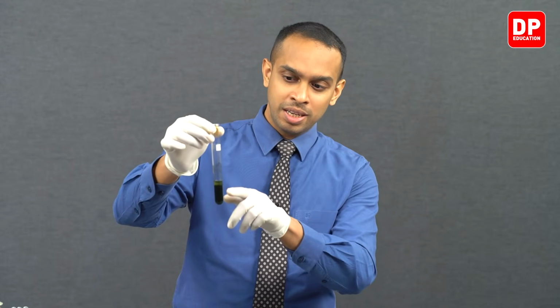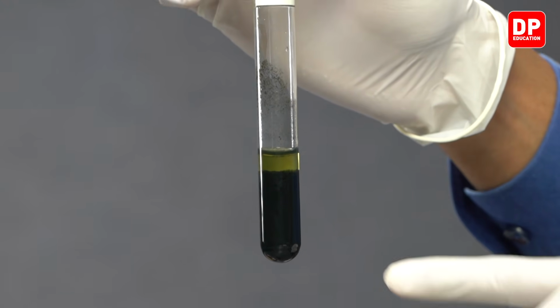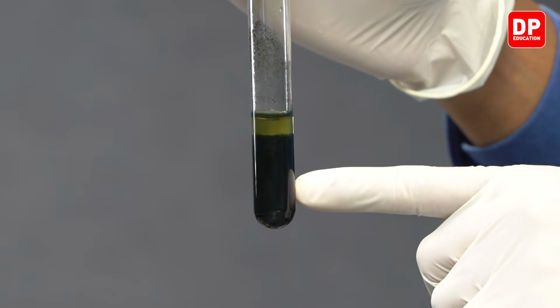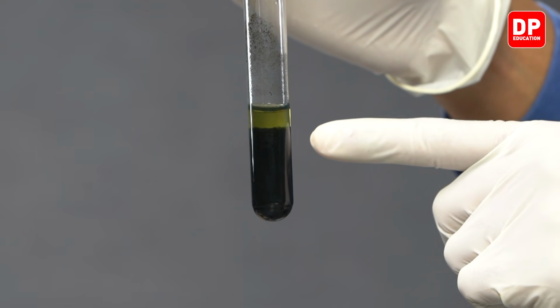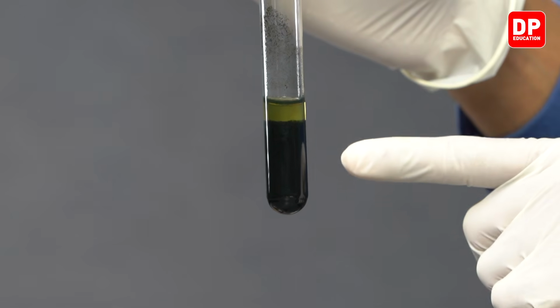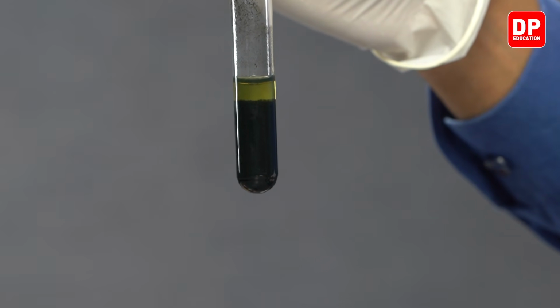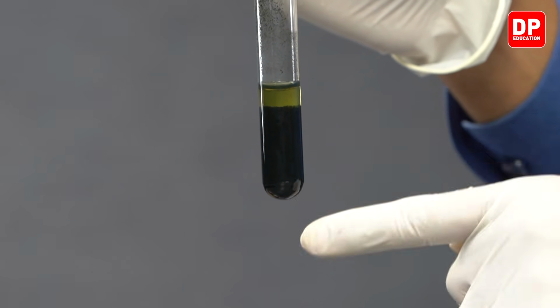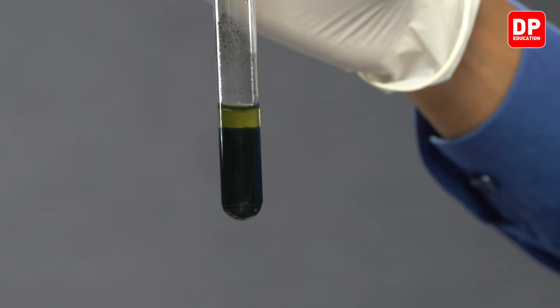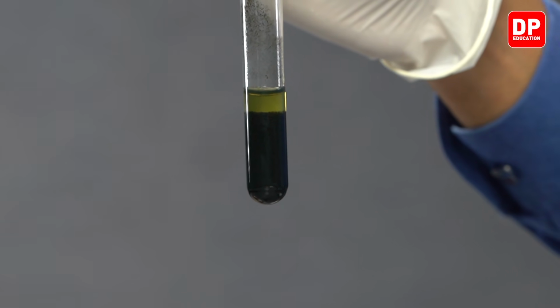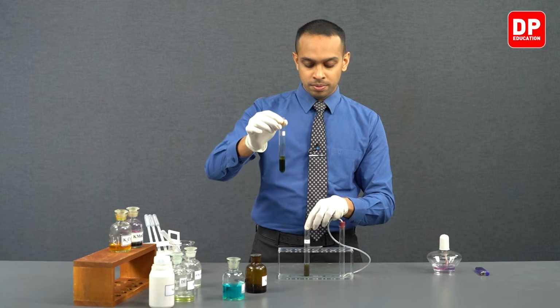So this, you can see the black color precipitate is now starting to get collected at the bottom. We have produced a black color cupric sulfide precipitate here. So what you see here is a black color cupric sulfide precipitate.